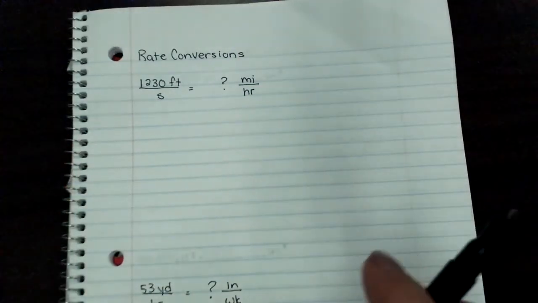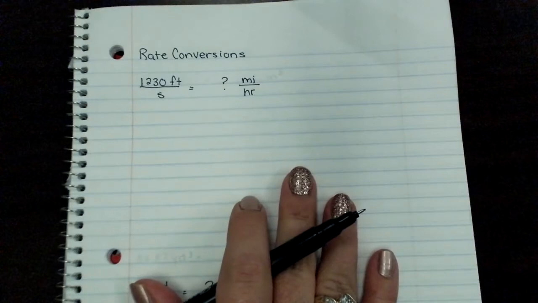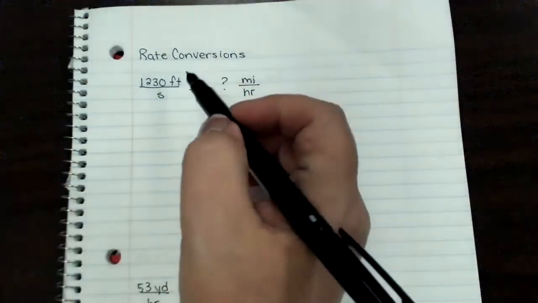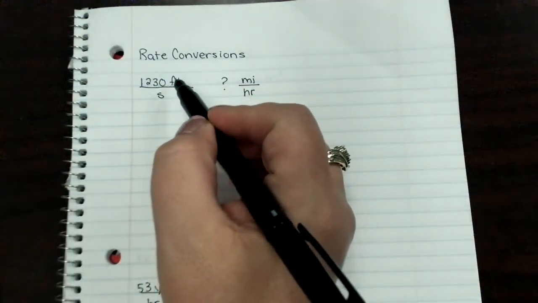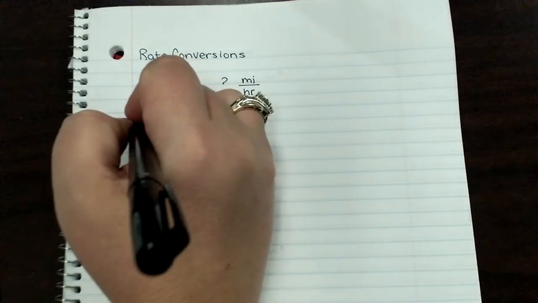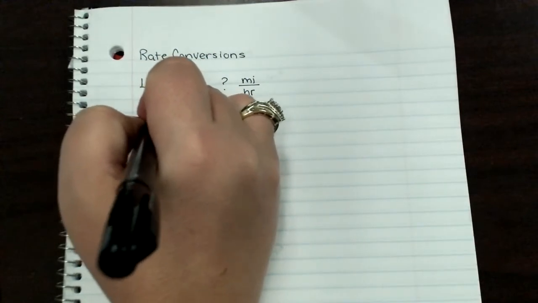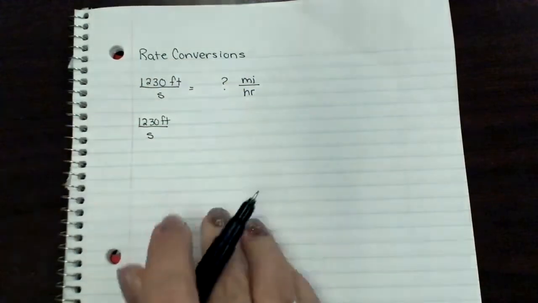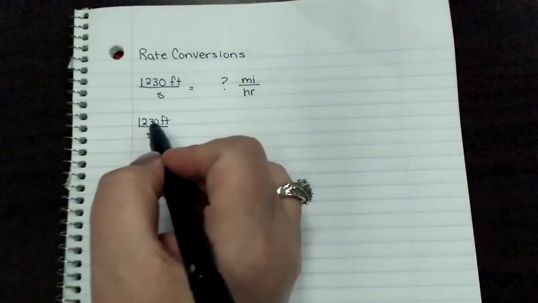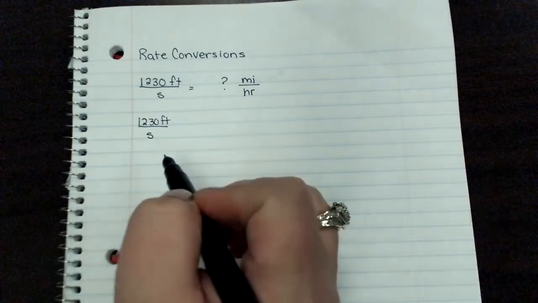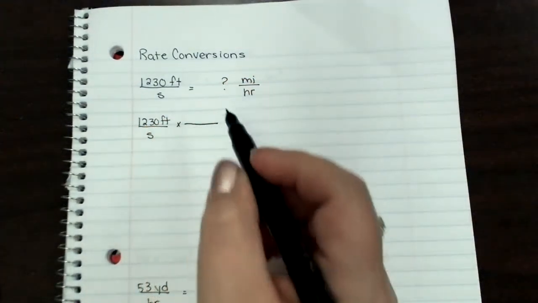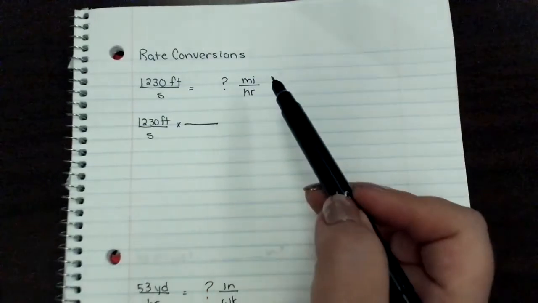So you're definitely going to need your calculator. You're definitely going to need your conversion card. So the best way to do this is just to kind of jump on in. So right here, I see 1,230 feet per second. So that's my given. And of course, we always start with our given factor. So I'm going to put my 1,230 feet over a second. And then I'm going to go look for a conversion factor where I can convert feet to miles.